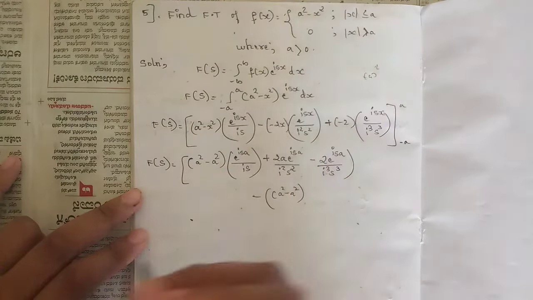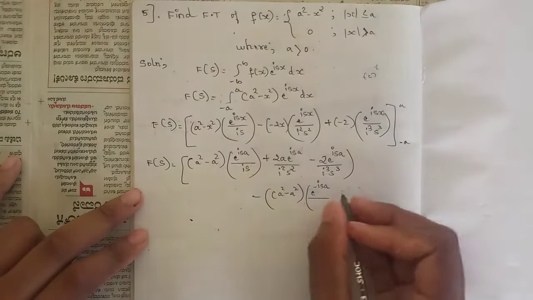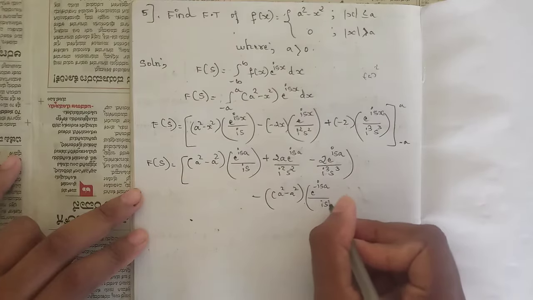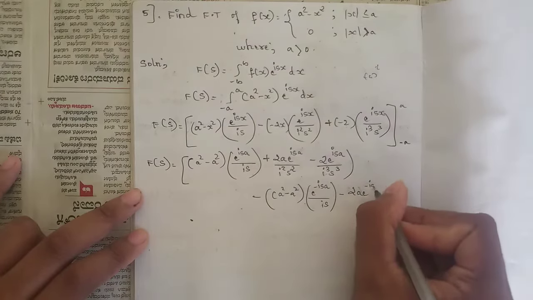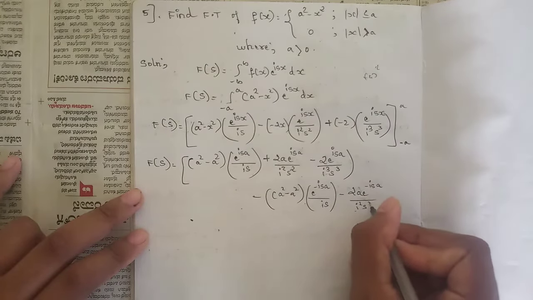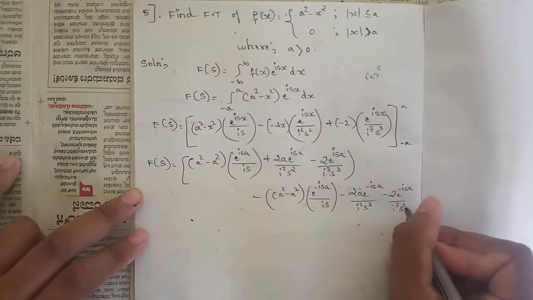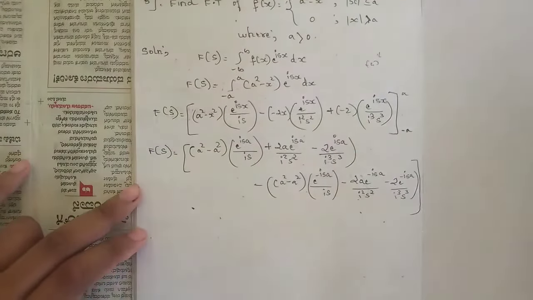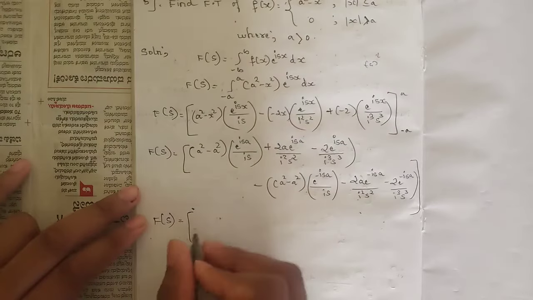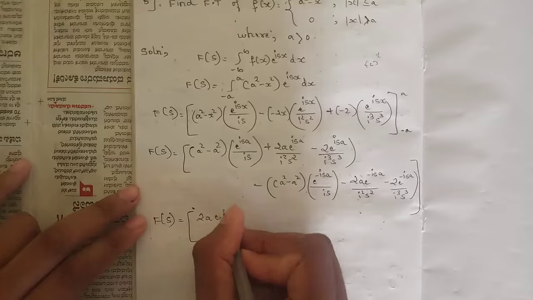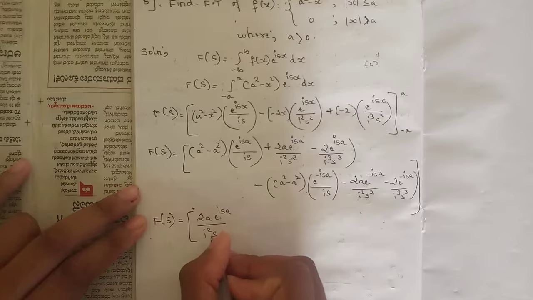So this is a square minus a square into e power minus isa, since the lower limit is minus a, divided by is, minus 2a into e power minus isa divided by i square s square, minus 2 into e power minus isa divided by i cube s cube. Okay, so now f of s is equal to 2a into e power isa divided by i square s square.